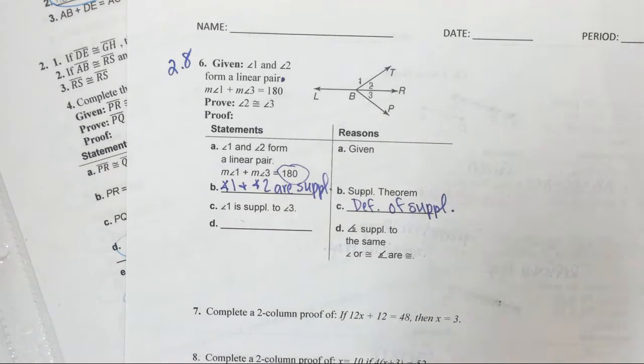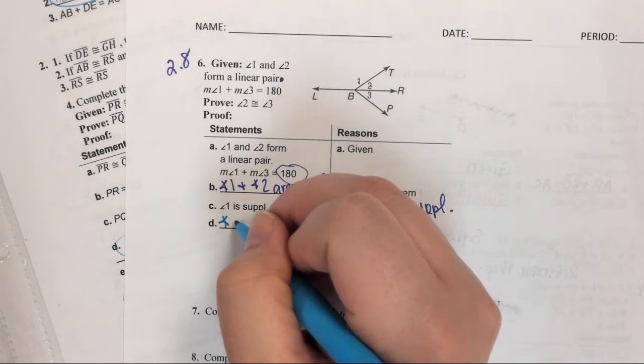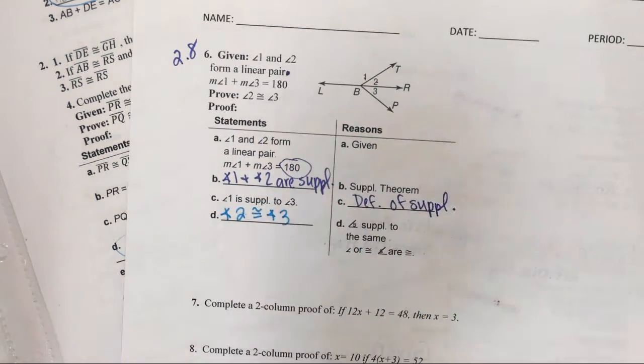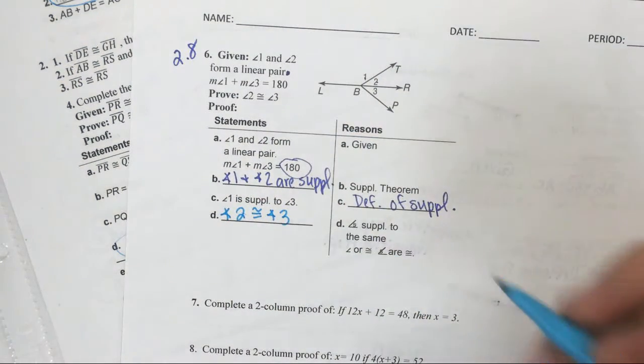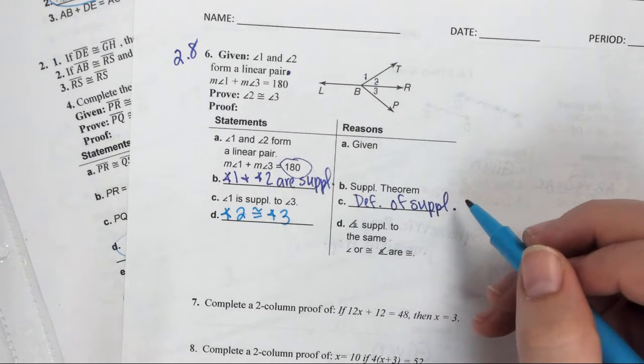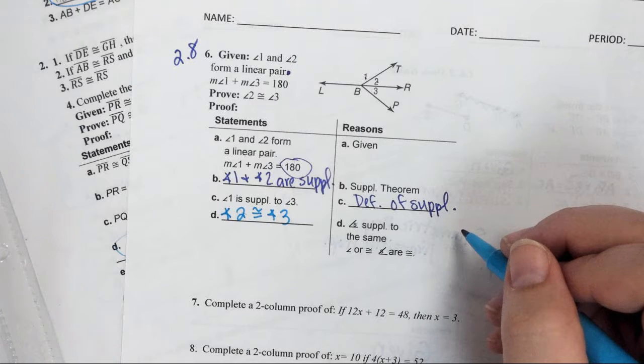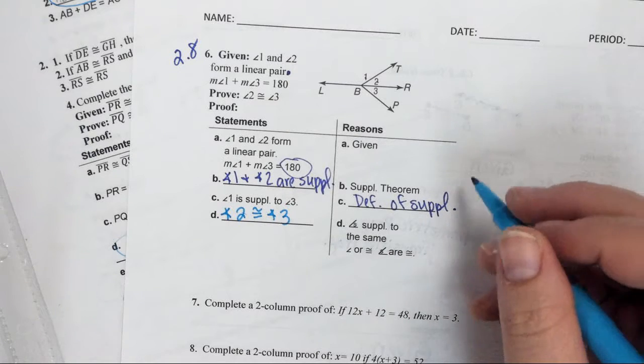And then even if you have no idea what's going on, there's no way you're going to mess up line D. Angle 2 is congruent to angle 3. The reason is that angles supplementary to the same angle are congruent, which is actually one of the theorems on our reference guide. And it is theorem 2.6.